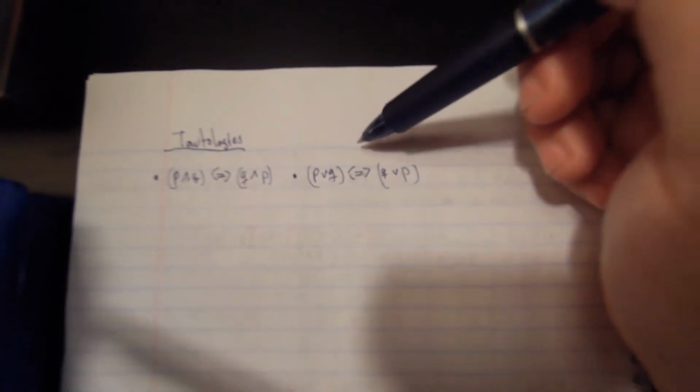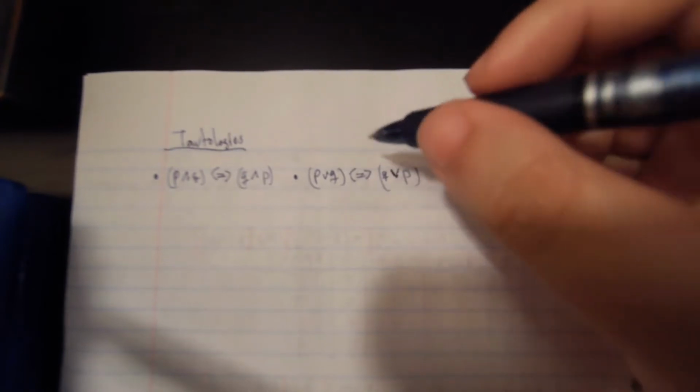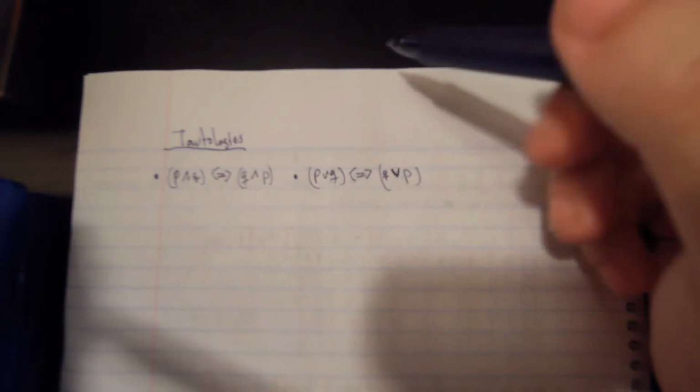A lot of people make a connection between the word "and" and times, and the word "or" with summation. If you haven't heard that before, don't worry, we'll get to that someday. In the same way that A times B equals B times A, this is like saying A plus B equals B plus A.